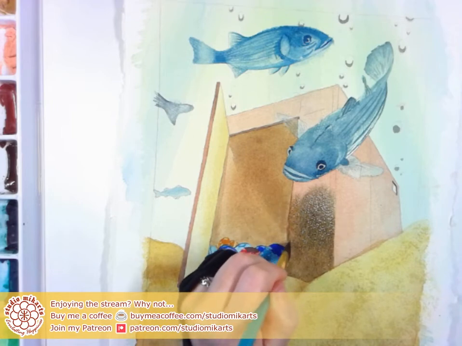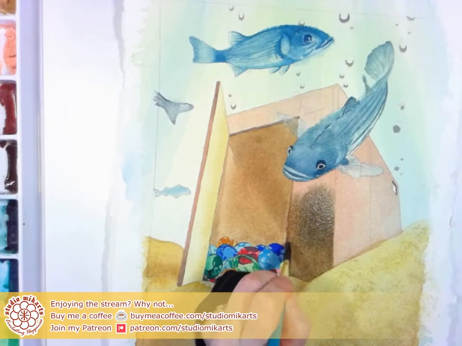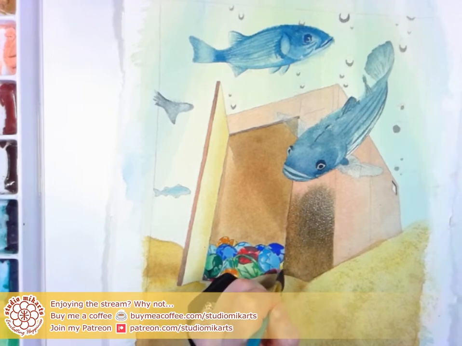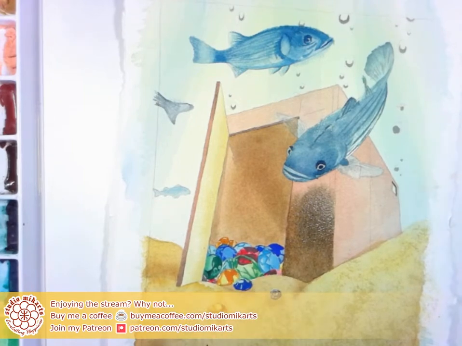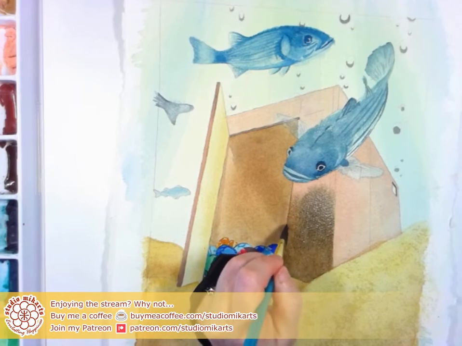I'm trying to be careful right here so I don't get it on the gems. It's good to make this extra dark actually because it'll make the gems stand out even more, because they're like the whole key to this story.